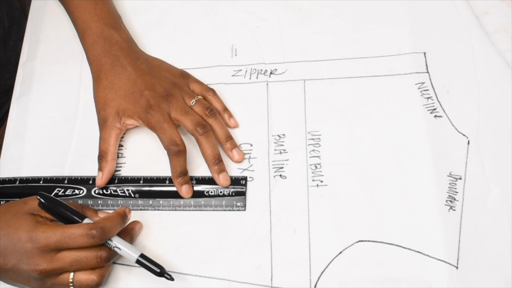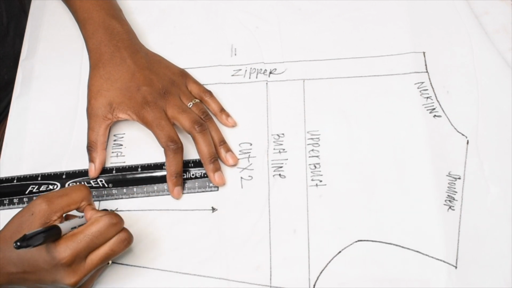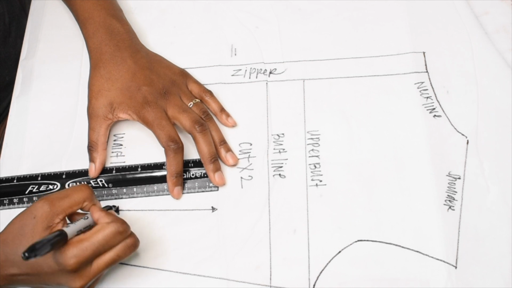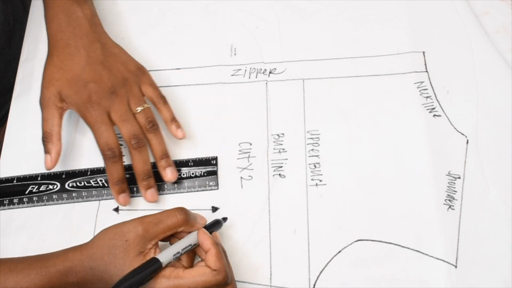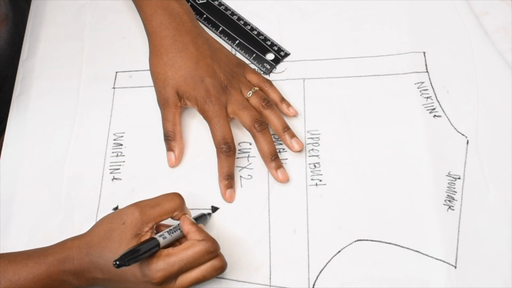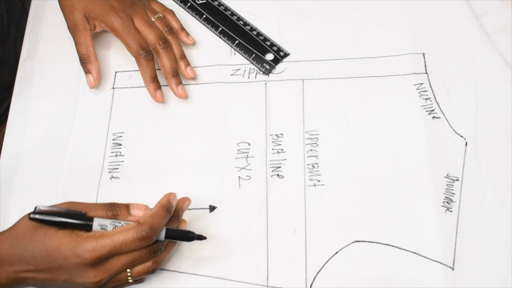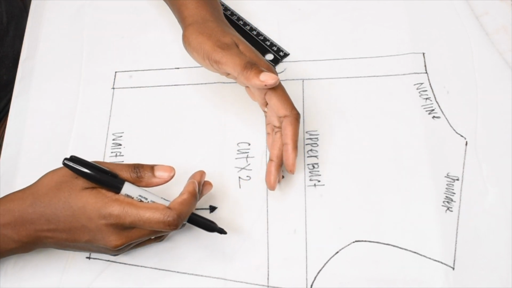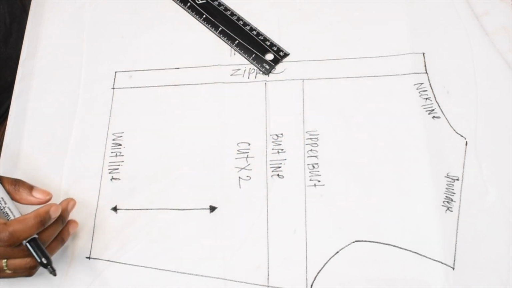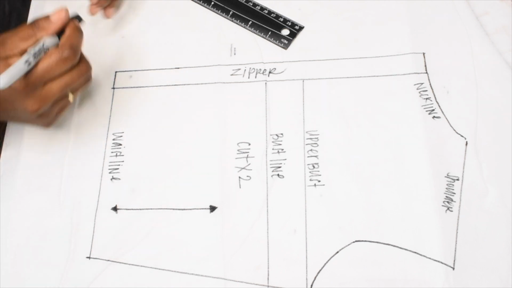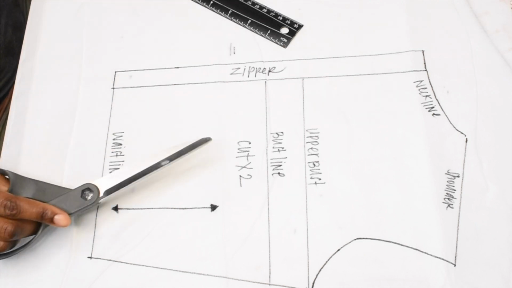And again, we can create those arrows for ourselves or our assistants, distinguishing. We're just letting our assistants or ourselves know that the bodice length can always be extended or taken in. And there you have it. I'm just going to cut this out and I'll be right back.